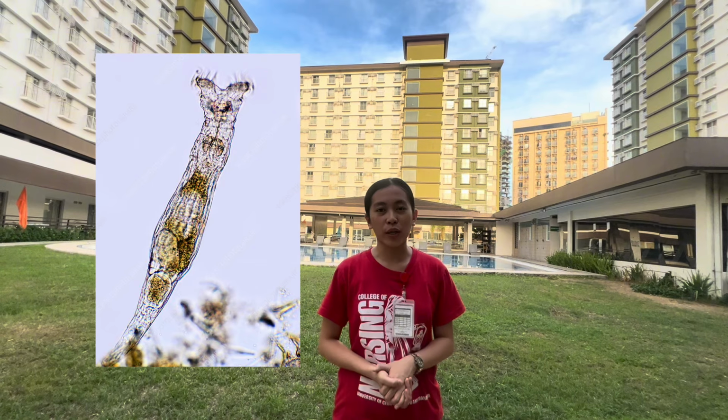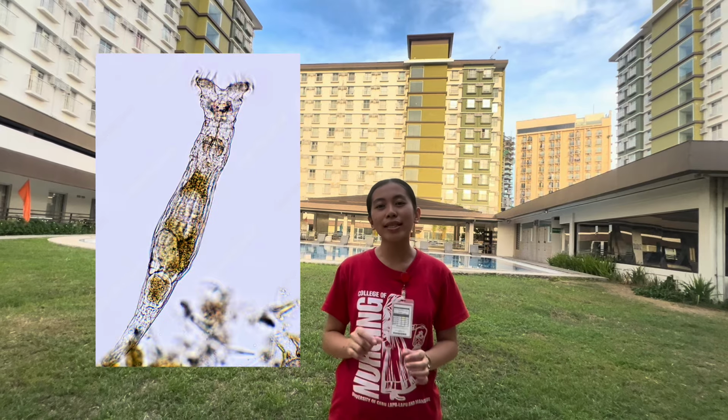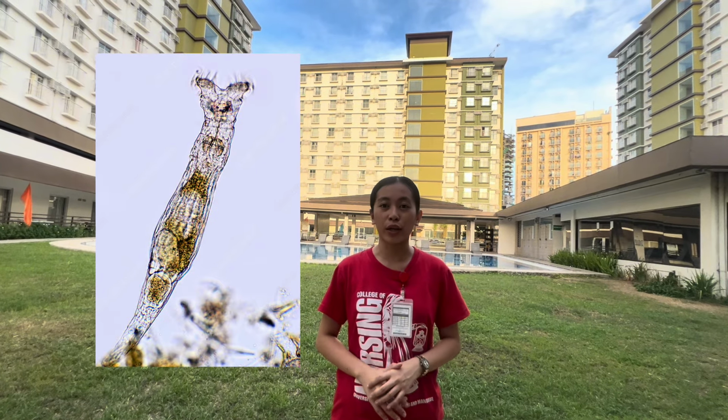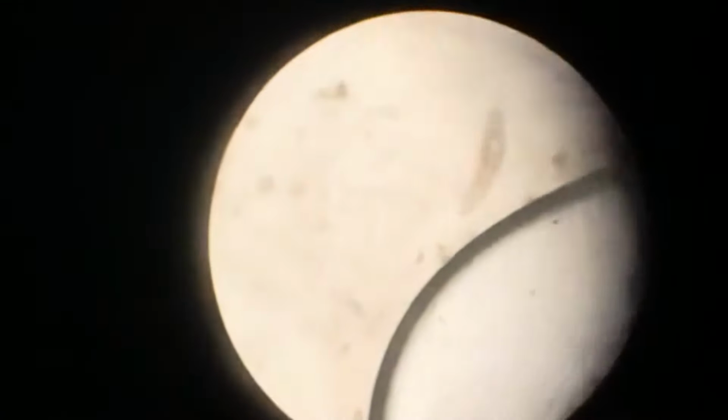Next is rotifers. Rotifers are microscopic multicellular aquatic organisms found in fresh waters. They possess this wheel-like structure which is called the corona, which is why they're also called the wheelbearer, which is used for feeding and movement. They feed on algae, bacteria, and organic debris. Rotifers are an important indicator of water quality and environmental health.